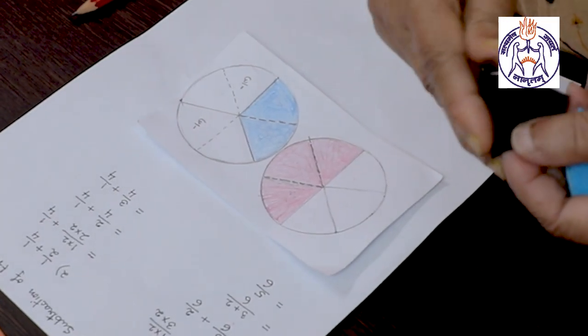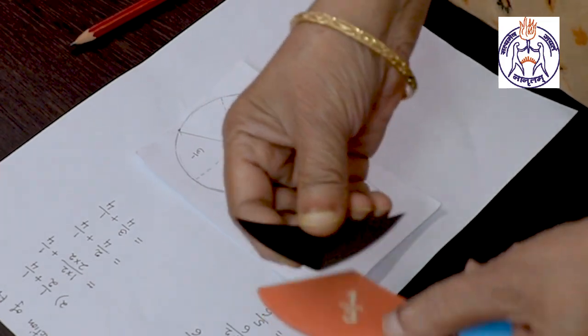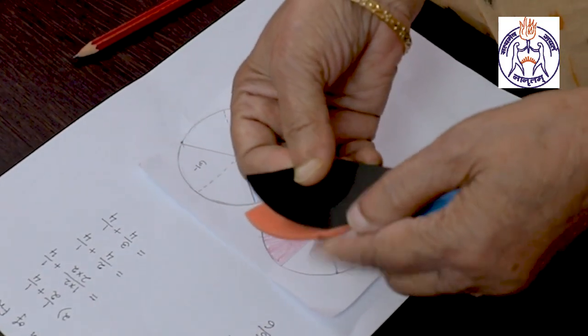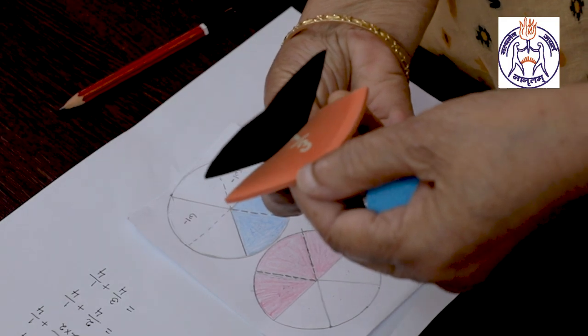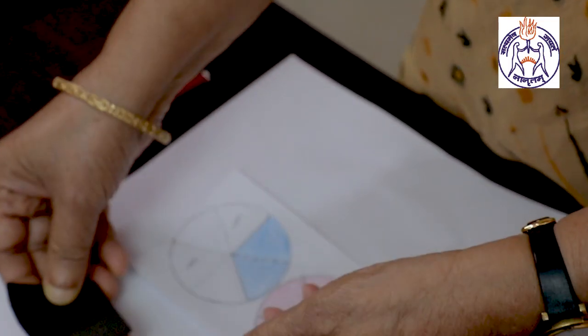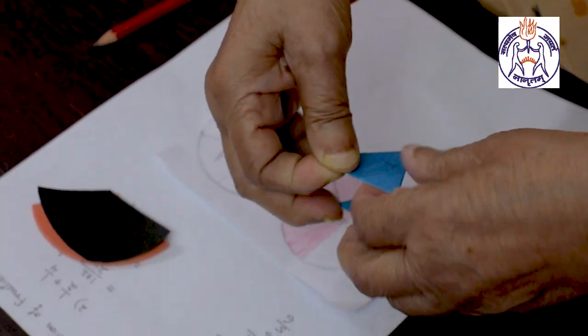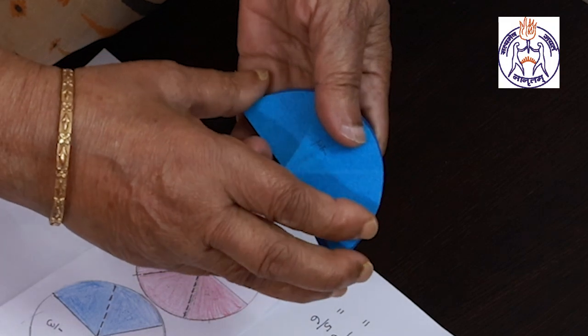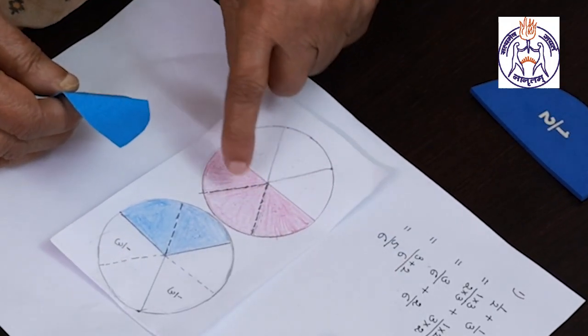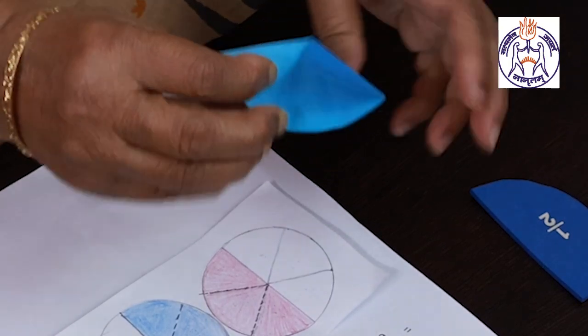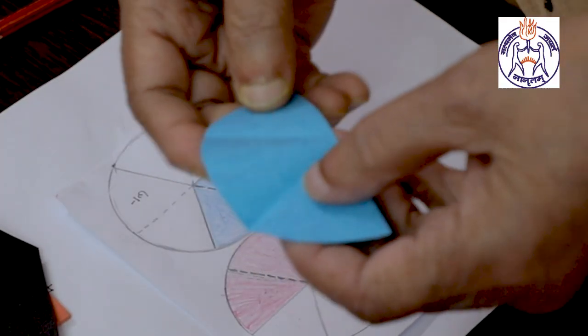What we have done, we have cut out a chart paper so that it is easy to fold, according to the size of the 1/3 and another chart paper exactly in the size of half. And as we have divided the half portion into 3 parts, so how did we divide?